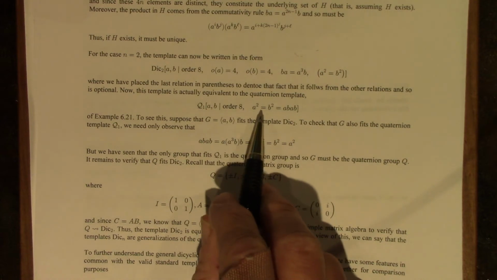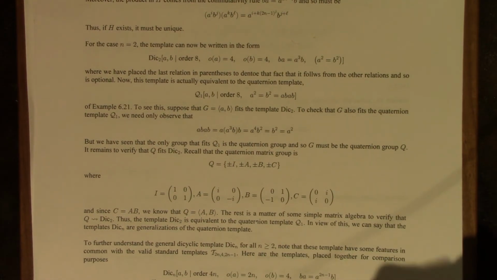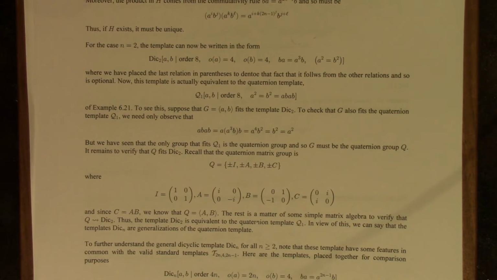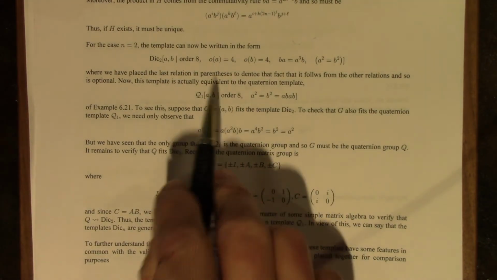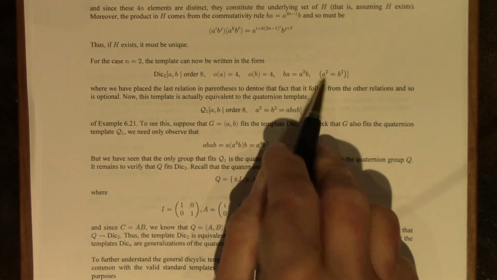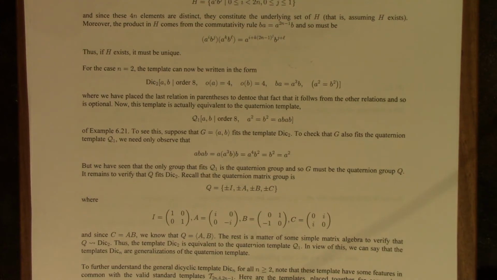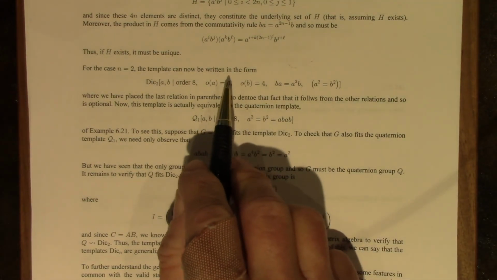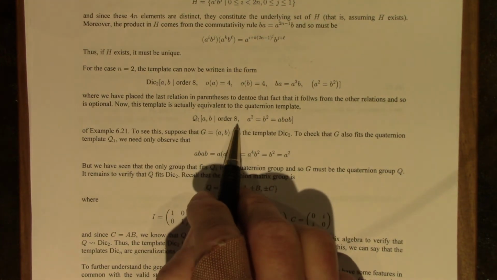But we know that the quaternion template uniquely determines a group. It's the quaternion group. So G, the group that satisfies this template, has to be quaternion. So the group that fits this template also fits this template.